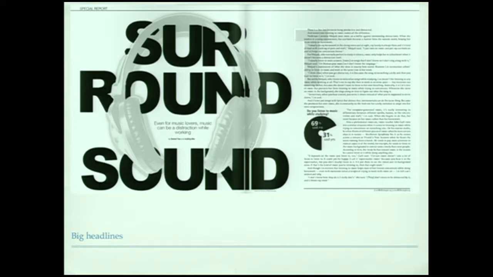Really big headlines are something that we're seeing a lot of. This is from a high school newspaper, and they're taking up one whole page with that headline. Again, there's no photo here, but they've used the visual of the earphones to get our attention.